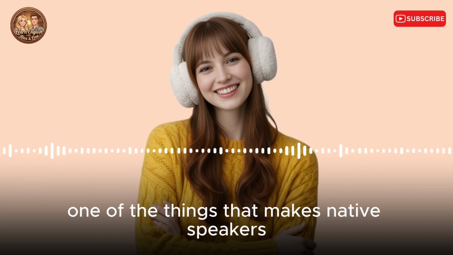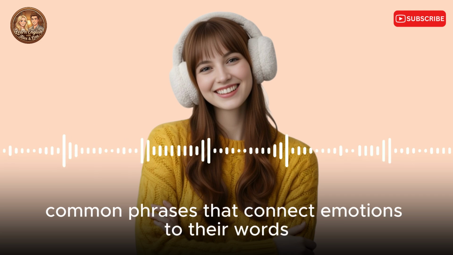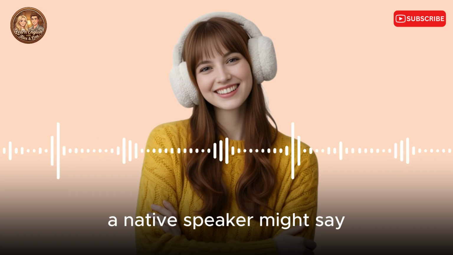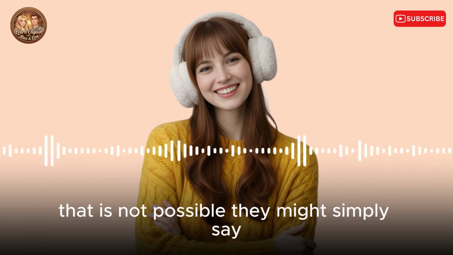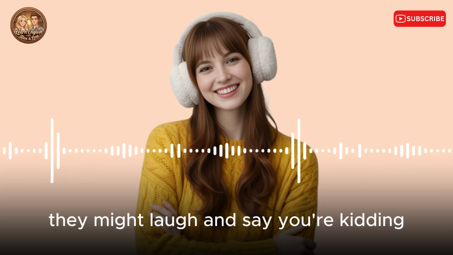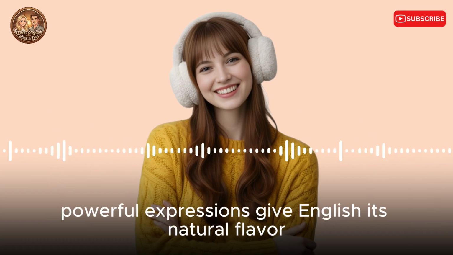One of the things that makes native speakers sound so natural is their ability to use short, common phrases that connect emotions to their words. For example, instead of saying, "I am very happy," a native speaker might say, "I'm so glad." Instead of, "That is not possible," they might simply say, "No way." And instead of, "I do not believe you," they might laugh and say, "You're kidding." These short, powerful expressions give English its natural flavor.